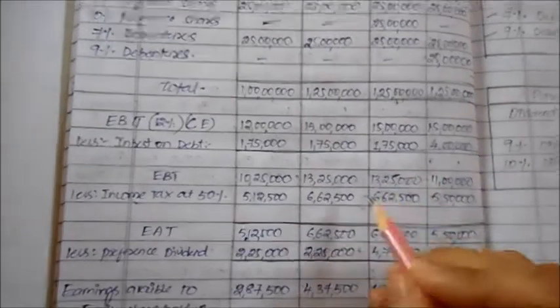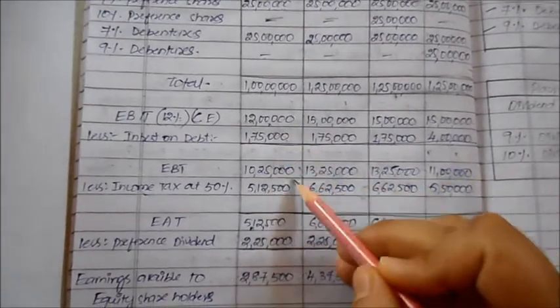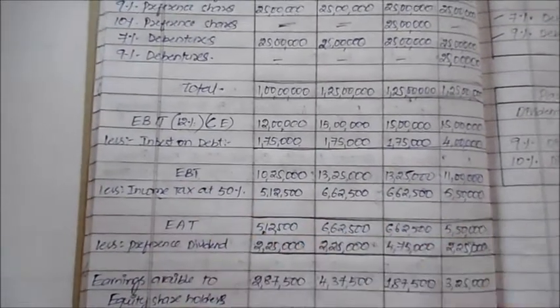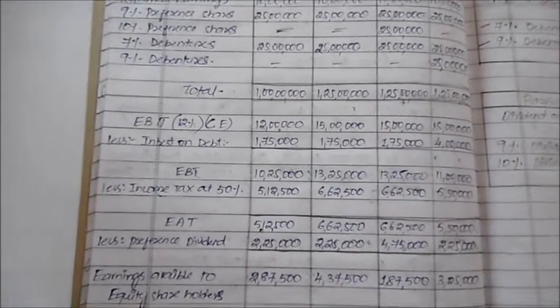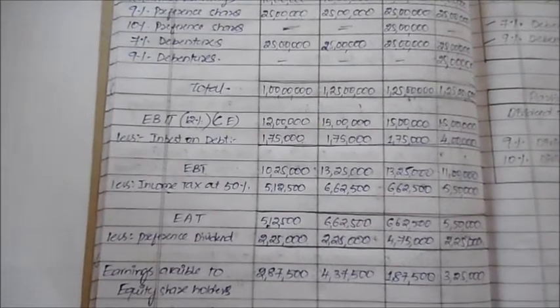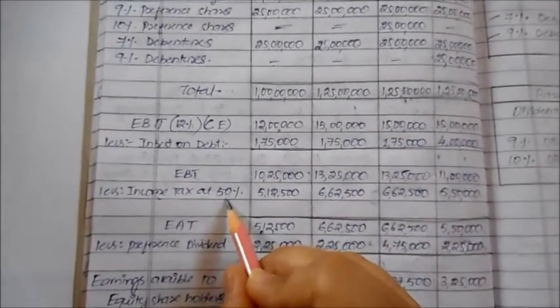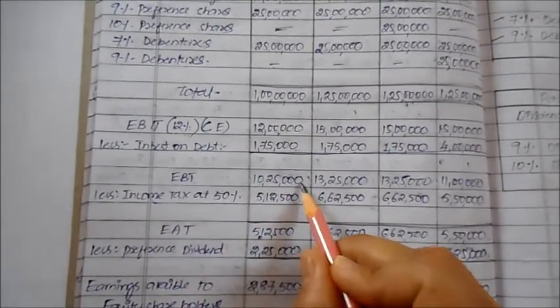So we quickly deduct interest from EBIT, then we arrive at earning before tax. Tax is a compulsory contribution that has to be made by the company on the total amount of revenue that they have generated throughout the entire year, and generally the government also fixes a particular percentage. So in this particular case we have 50%. 50% is expected to be calculated on the earning before tax.